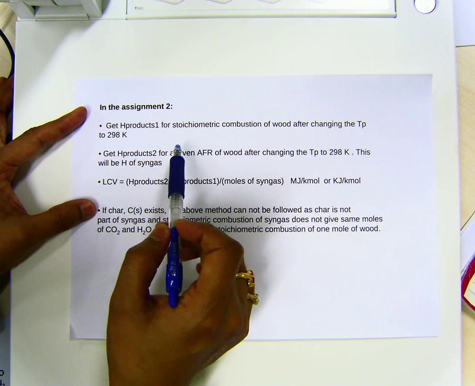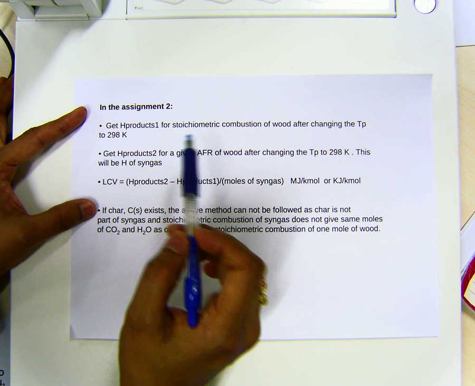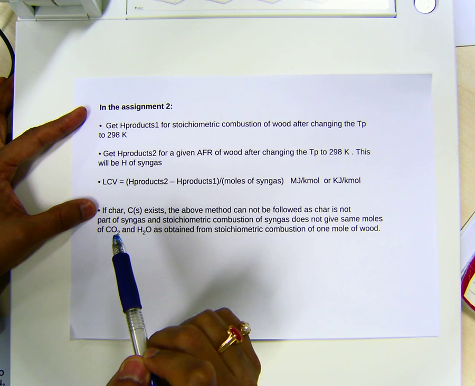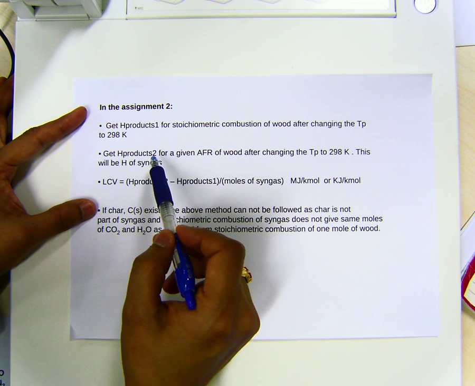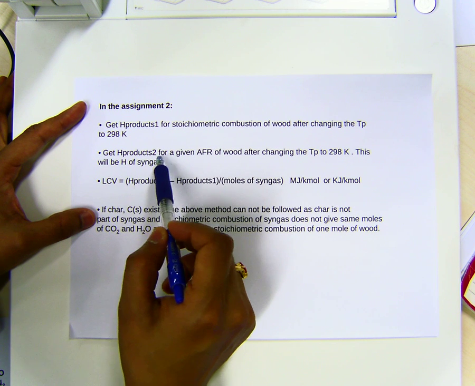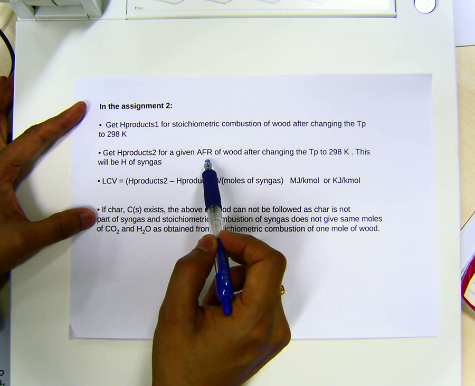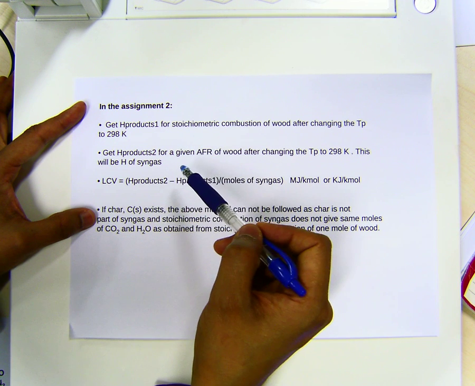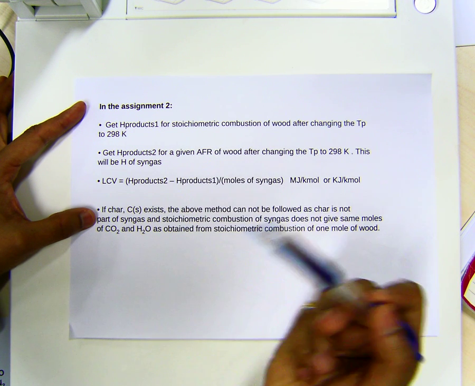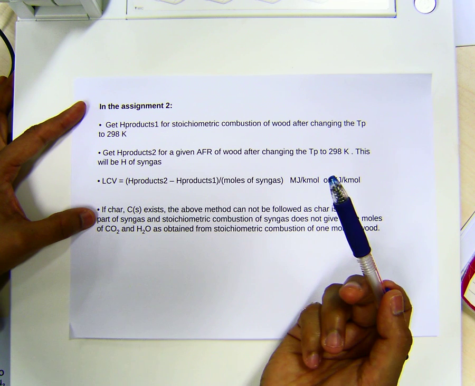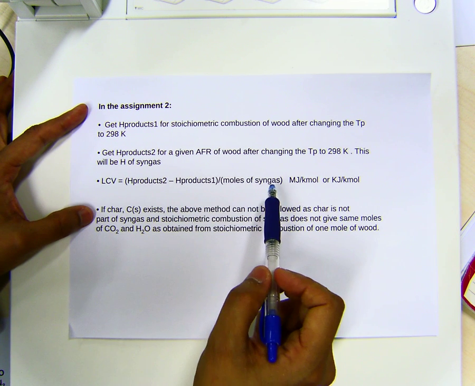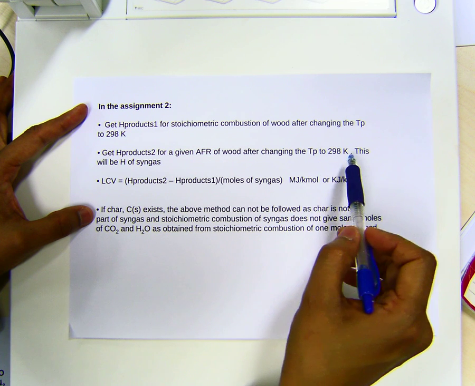By taking an air fuel ratio equivalent to 6.27, you will get that H products 1. Then in the second step, you get H products 2 for a given air fuel ratio. If that air fuel ratio is less than 6.27, definitely you will get, other than CO2 and H2O, more CO, H2 and all those species which have calorific value. Get that and change the temperature to 298 Kelvin.